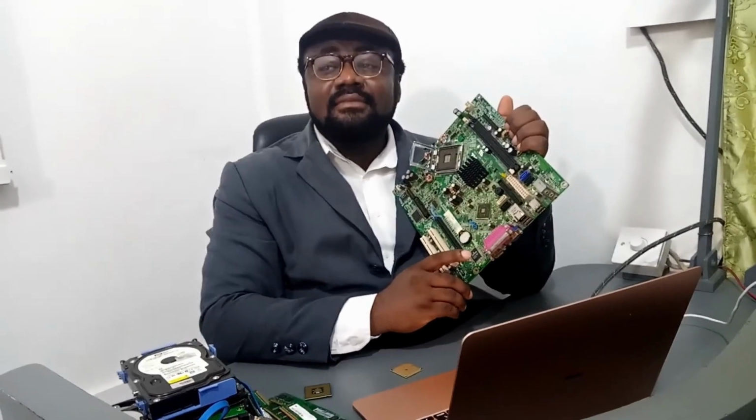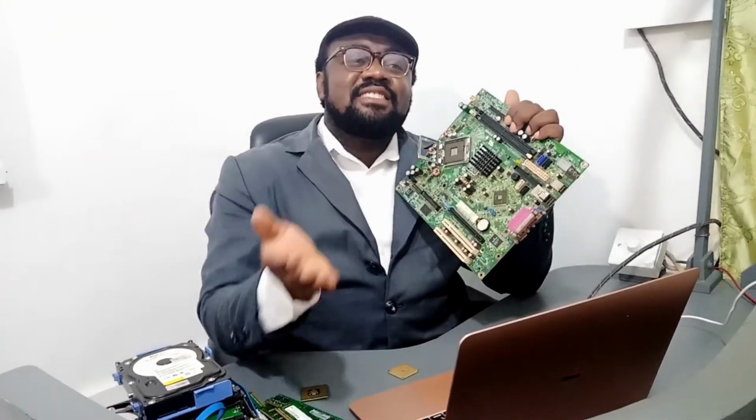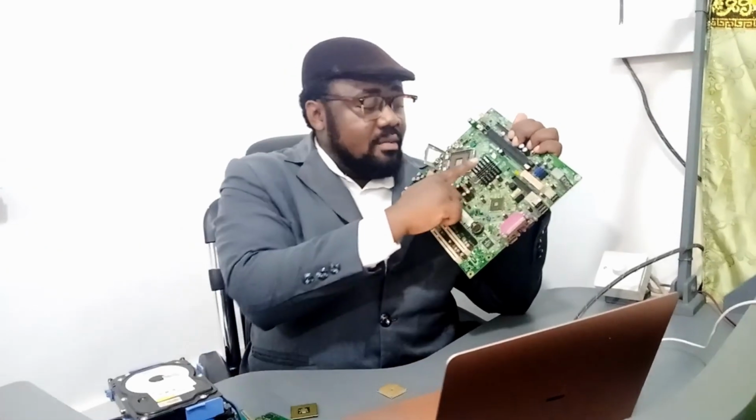So they help us to cross the other side. They help us to cross from one side to another side. That is very good. Inside computers, there are 2 bridges. We have the north bridge and the south bridge.